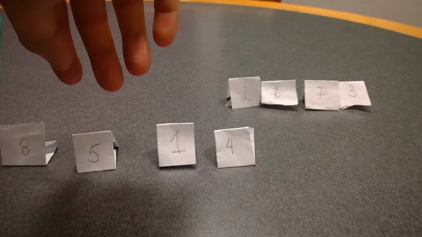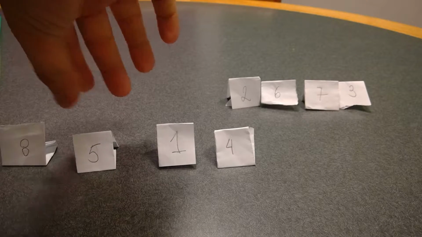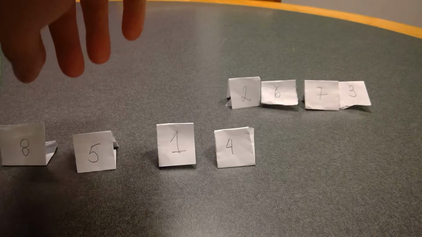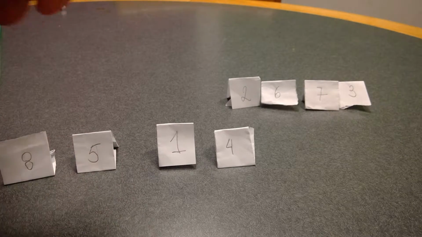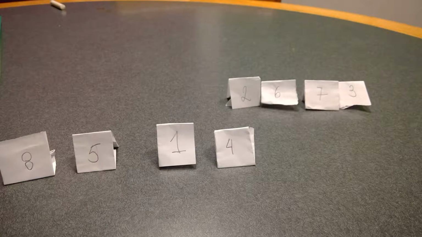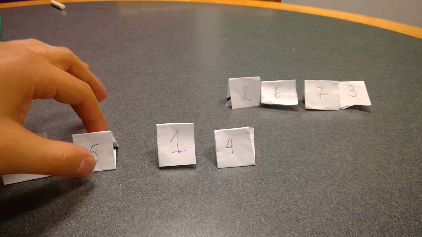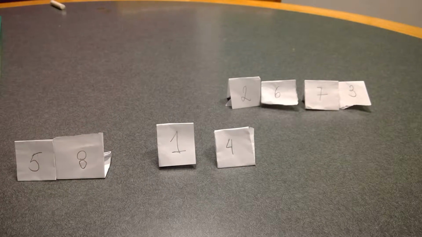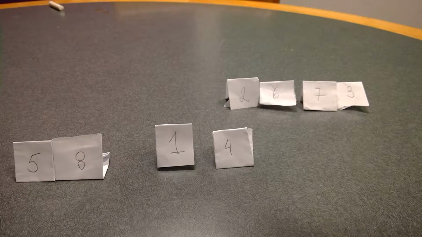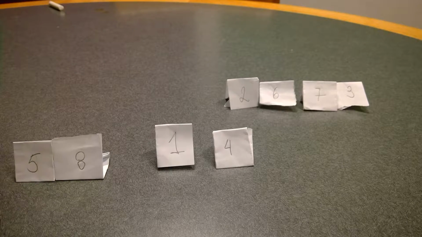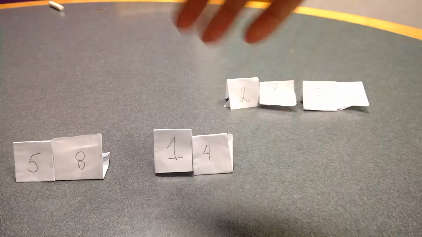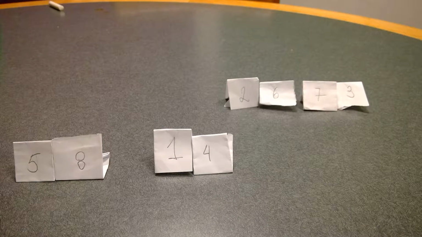For example, 8 and 5. We compare with whichever they just got split with, and then merge. So we compare 8 and 5. Since we decided to sort from the smallest number to the greatest number, 5 is less than 8, therefore they get sorted 5, 8. Then we would compare 1 and 4. Since we're going from least to highest, 1 is less than 4, therefore they're already sorted.